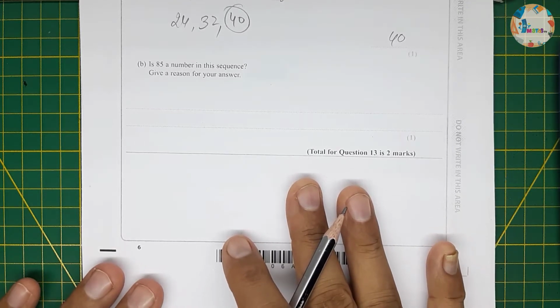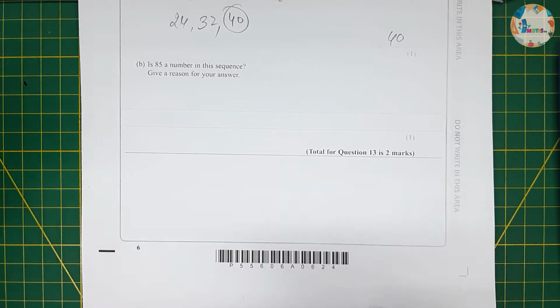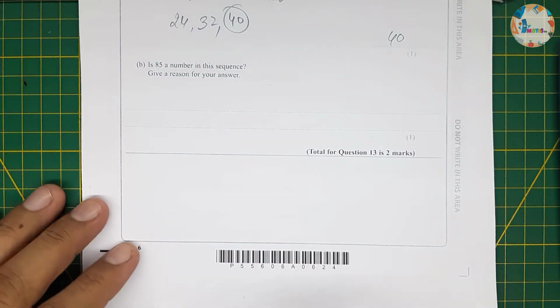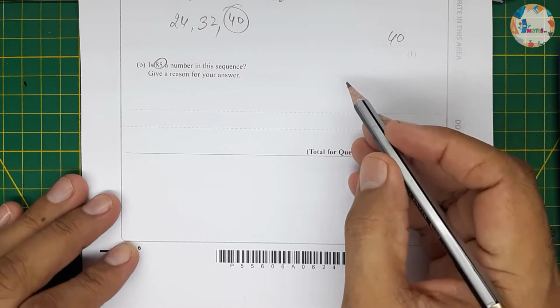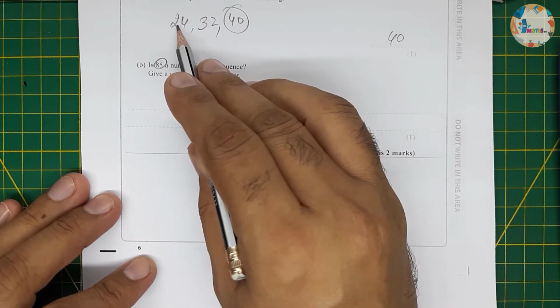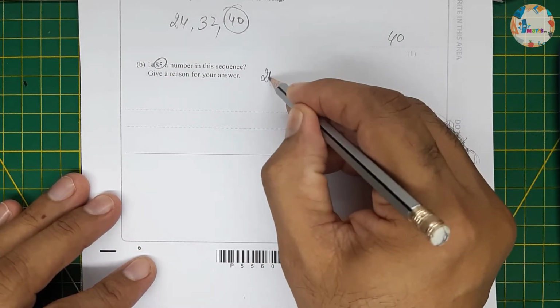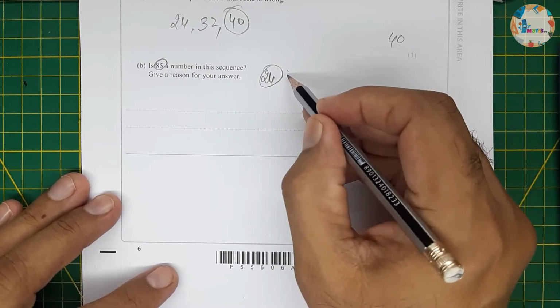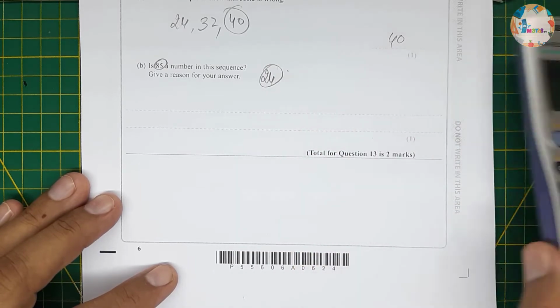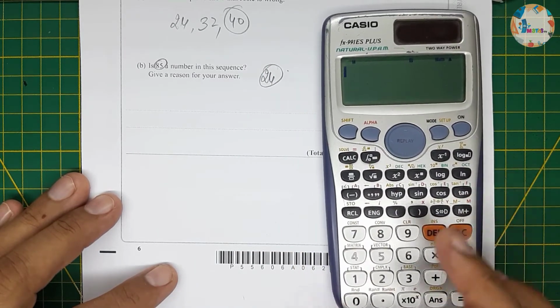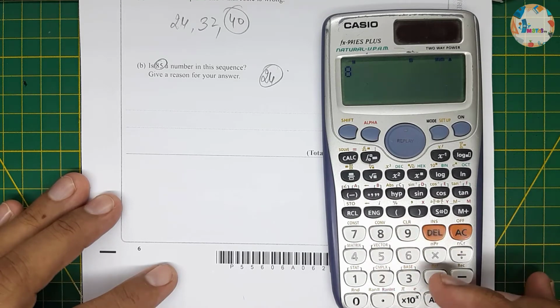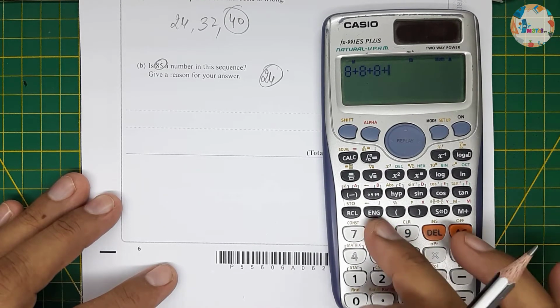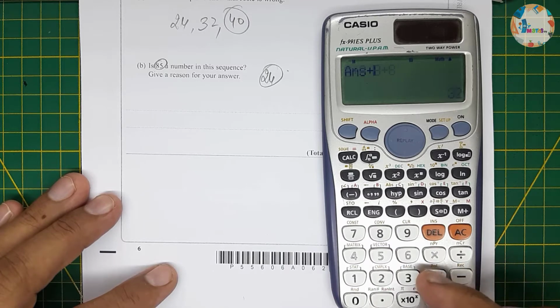Is 85 a number in this sequence? Give a reason for your answer. So we can check, for example 85. Starting from 24, which is basically the first term, we can add 8 plus 8 plus 8 plus 8, which will be 32. 32 plus 24 is equal to 56.